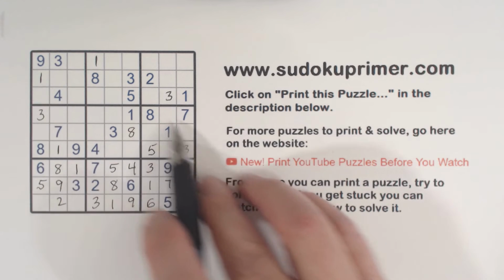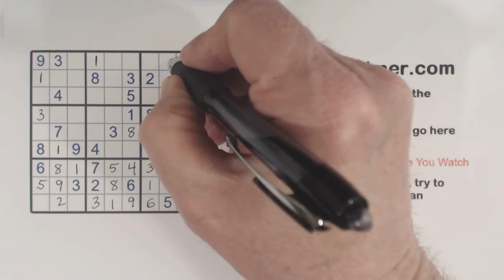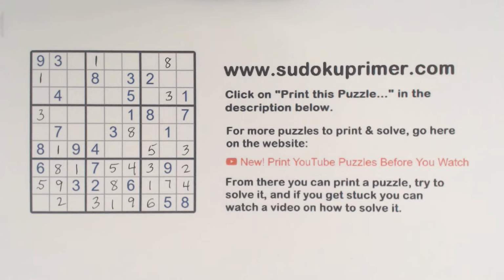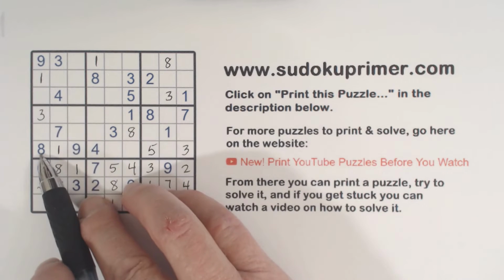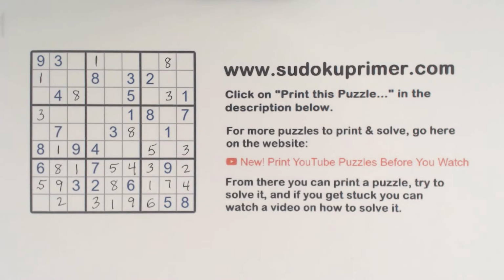Now let's see what else we can do here. We've got an 8 here, an 8 here, and an 8 there, so that's an 8 right there in box 3. And we've got 8, 8. One of these is an 8. With that 8, we can put in an 8 right there. And now we're kind of at a standstill here.